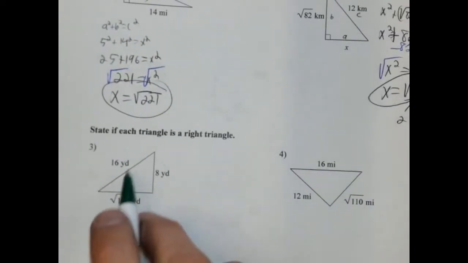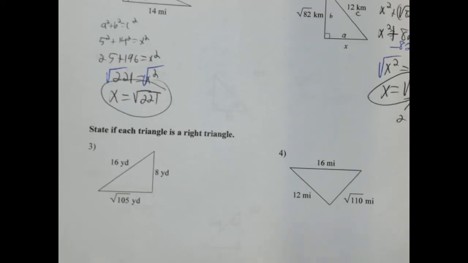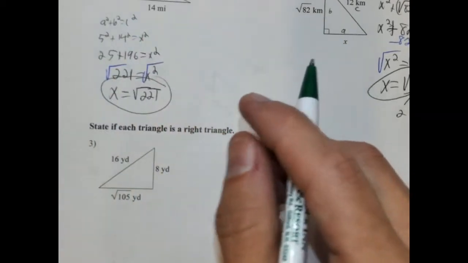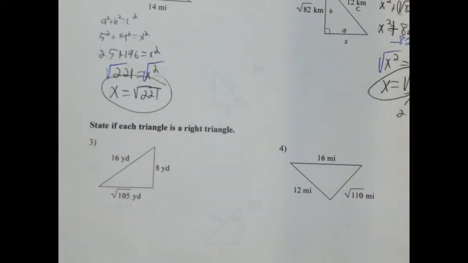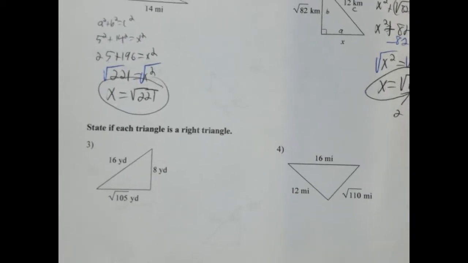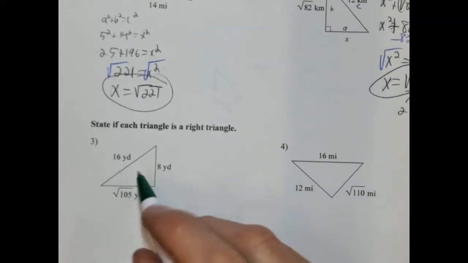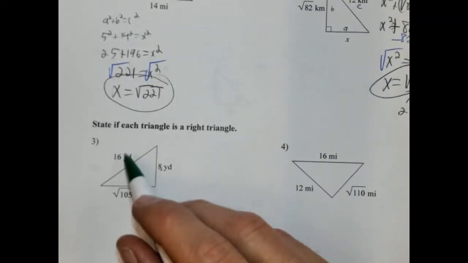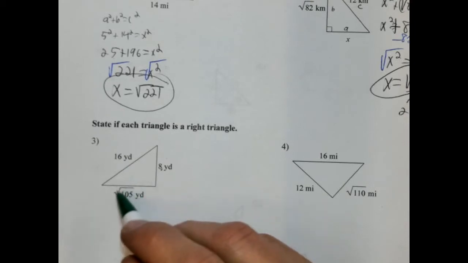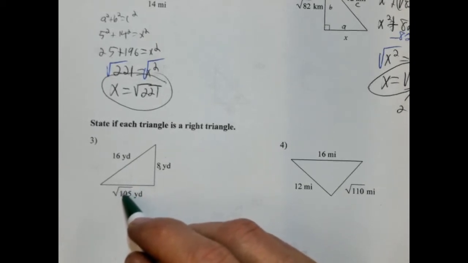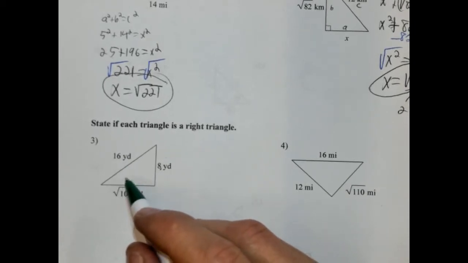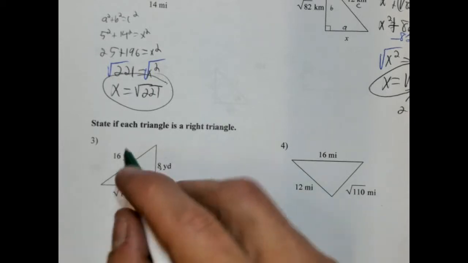All right, next one. Is this a right triangle? Let's find out. What you're going to do is use Pythagorean Theorem and see if it's true or not. If the Pythagorean Theorem is true, then yes, it is a right triangle. If it's not true, then no, it's not a right triangle. It's that simple. So what you need to do, though, first is identify the longest side. It's definitely not 8. It's either one of these 2. Radical 105 is slightly larger than radical 100, which is 10, because square root of 100 is 10, so this is clearly larger than that, so this is our C.